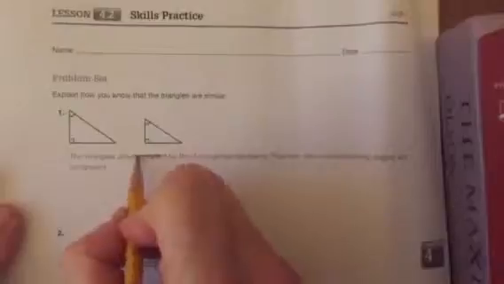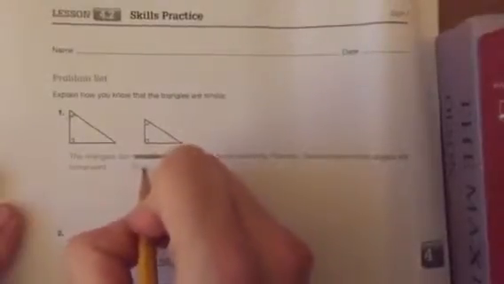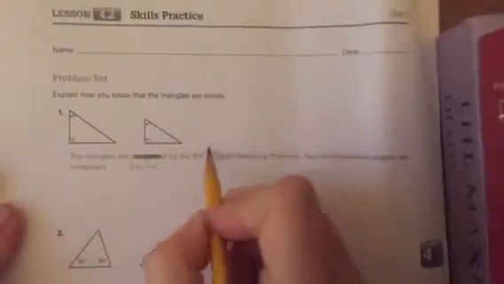So if we end up having two angle pairs that are congruent, then we know that the triangles are similar. And this should not say congruent, it should say similar. We know they're similar by the angle-angle similarity theorem, because we know two corresponding pairs of angles are congruent.